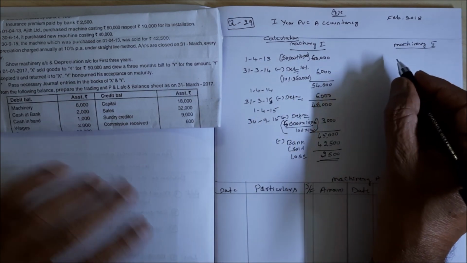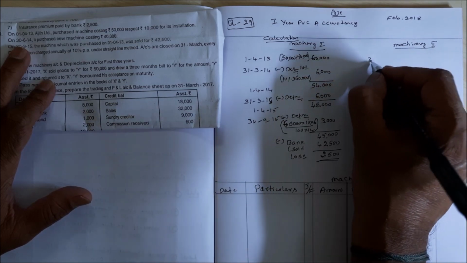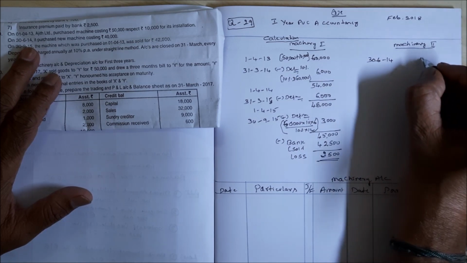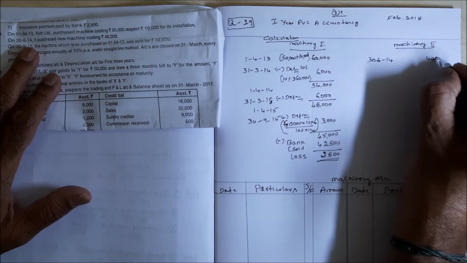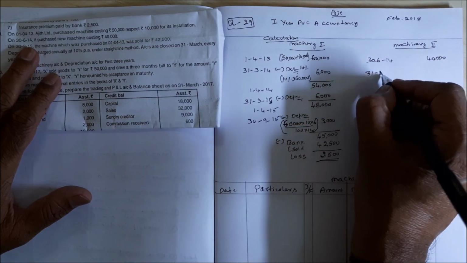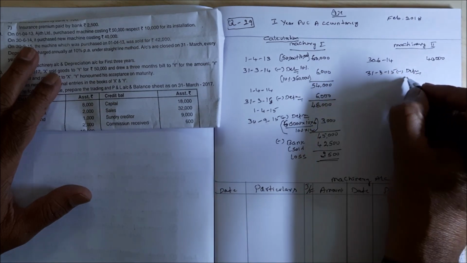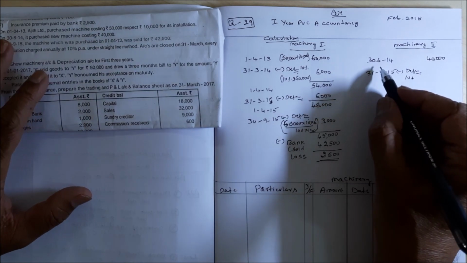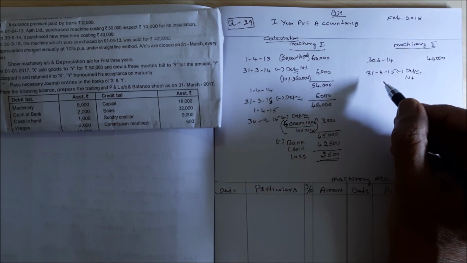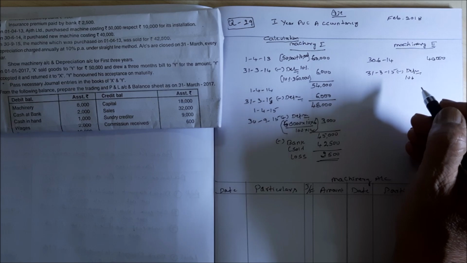Now, machinery 2. We have purchased on 30th/6/2014. It is 40,000. Then 31/3/2015, less depreciation at the rate of 10%. 30th/6 means what actually? It is 1/7. That means July, August, September, October, November, December, January, February, March. That means it is 9 months.